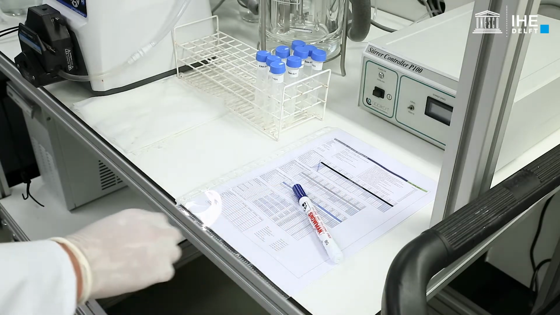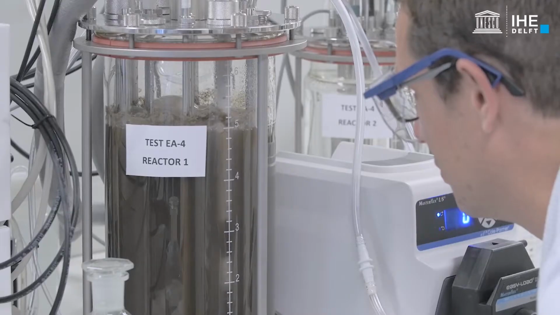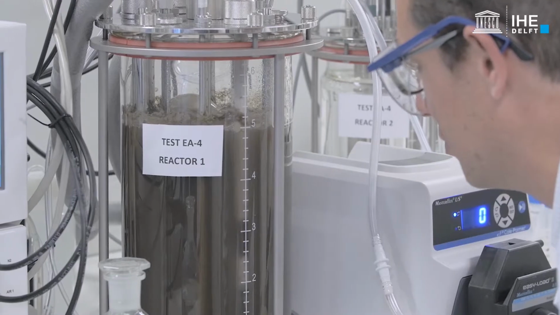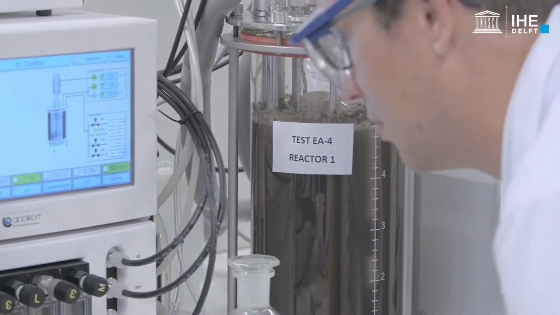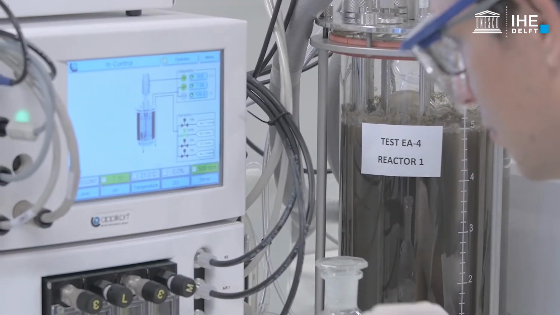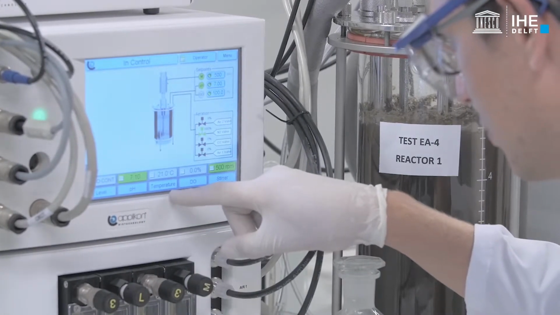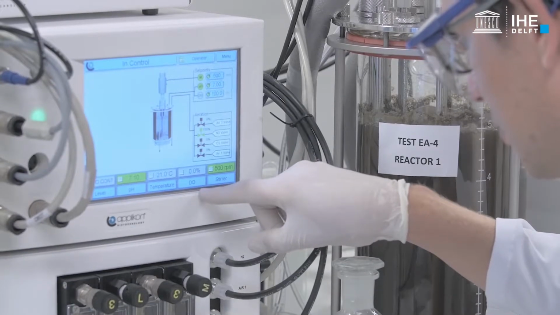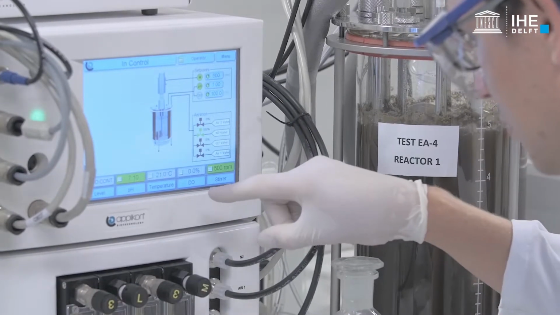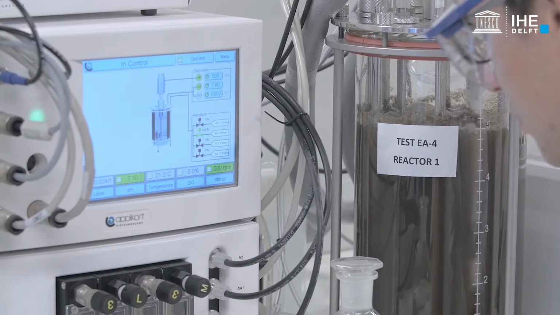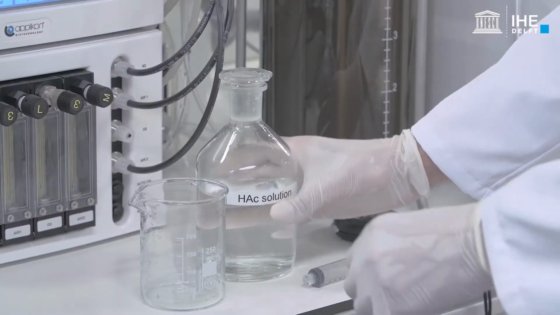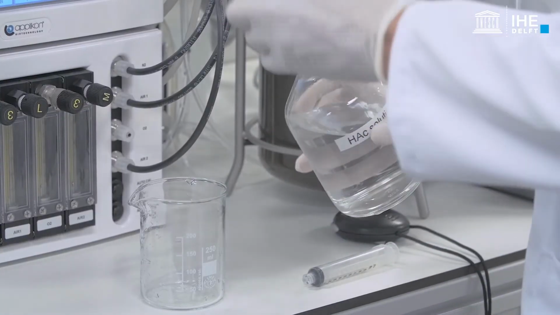Confirm visually the stable operation of the reactor. Also confirm the stability of the parameters of interest. In particular, that the dissolved oxygen concentration has dropped below detection limits, indicating the creation of anaerobic conditions.